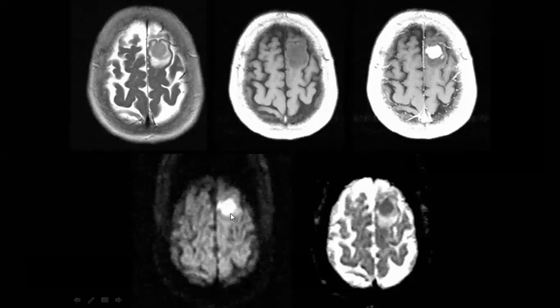Before, you cannot say this. Why? Because you have one phenomenon, which is called T2 shine through. T2 shine through means that there is still a T2 effect that you cannot eliminate. So how to eliminate it? You make the ADC. When you make ADC, which is like an equation, it helps you prove that this patient has true restriction. Let's talk about it more and more in the next cases.